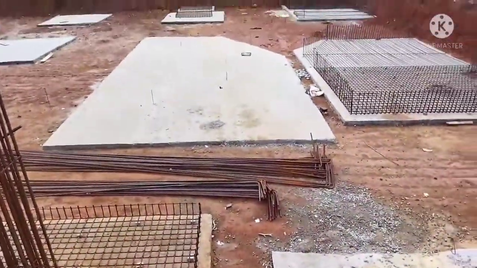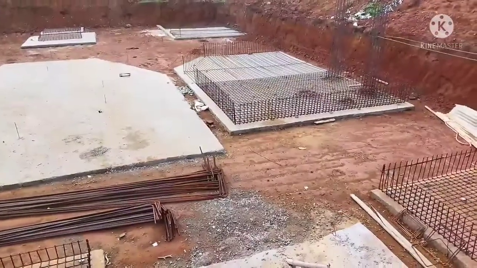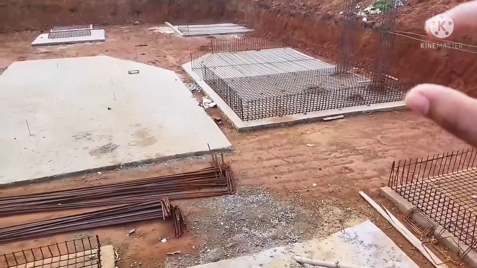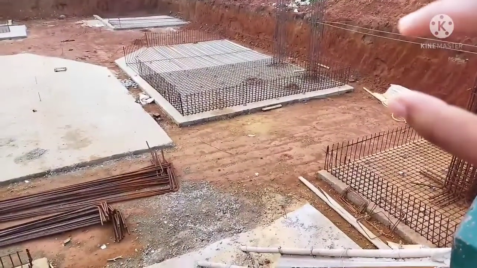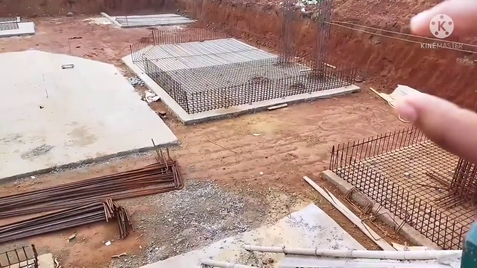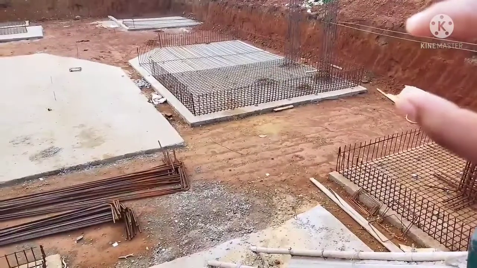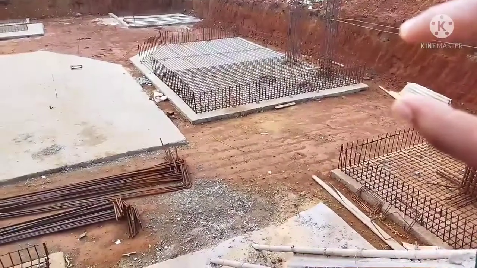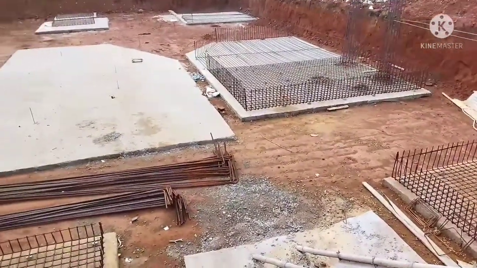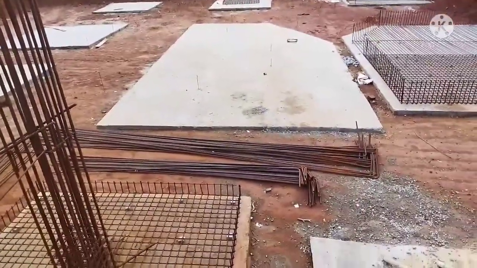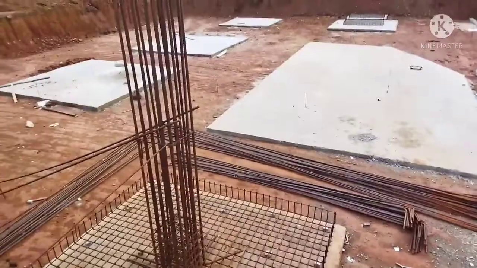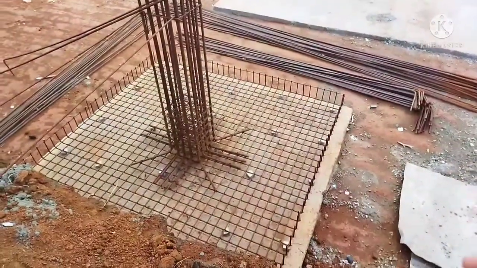So usually in the drawing, the depth of the footing is mentioned like this. As you can see here, we have cut out an open footing, but the depth of the footing is the height from the natural ground level to the bottom of the foundation. In most of the drawings you'll find that the depth of the footing is given, and after that a layer of sand filling is there, and after that a layer of your PCC is there.